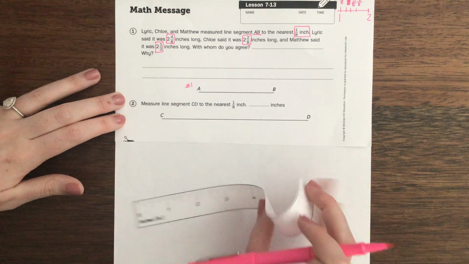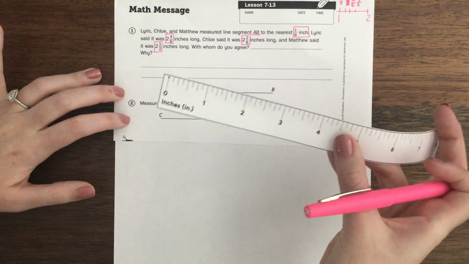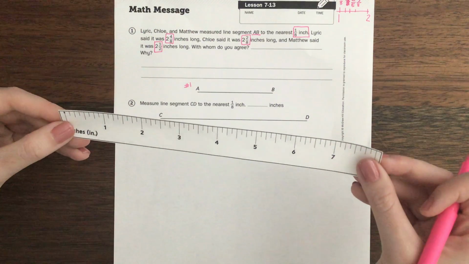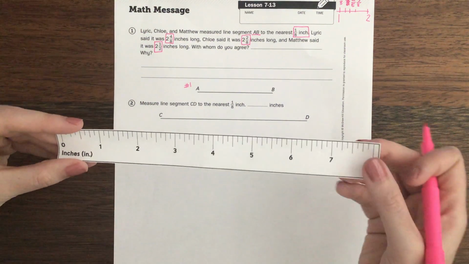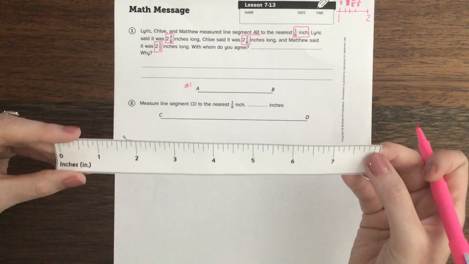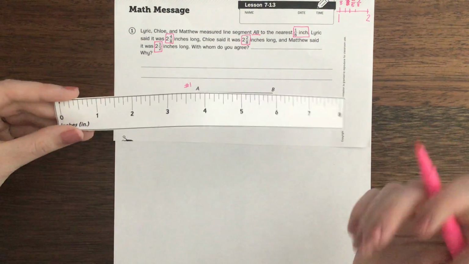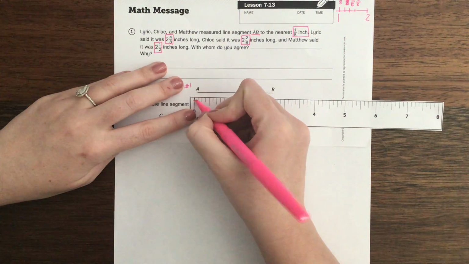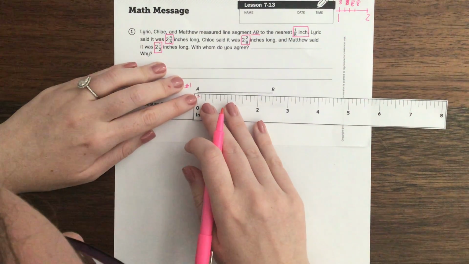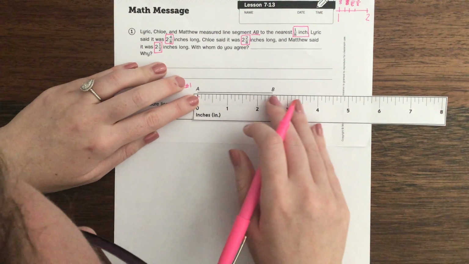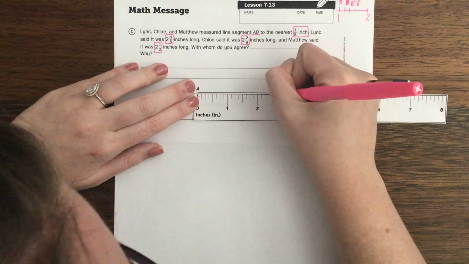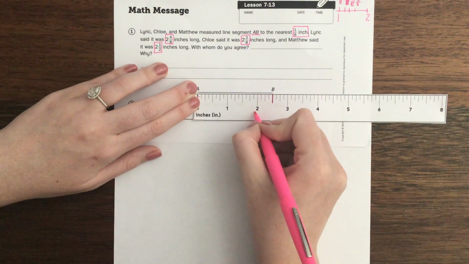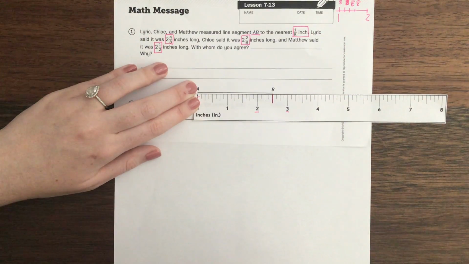Now, you were able to print out a ruler from EM Online. If you weren't, just try following along because the rulers that you guys probably have at home are not measured by 1/8 of an inch. They might be, but just double check before you measure. Okay, so I'm gonna line up this arrow where it says 0 right to the start of my line A. And you want to get it as precise as possible. And I see that it goes till about this line. So I know it's in between 2 and 3 inches.